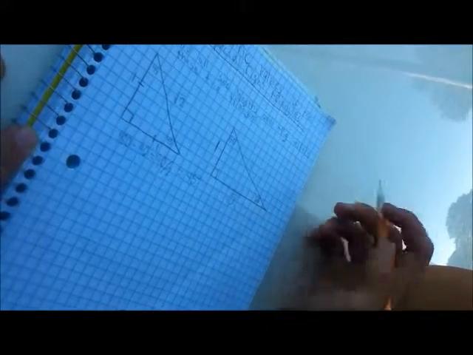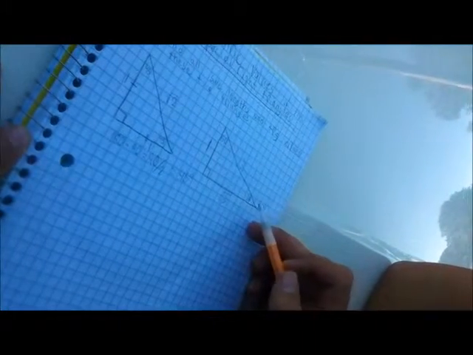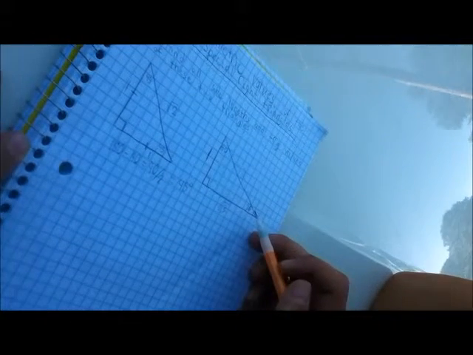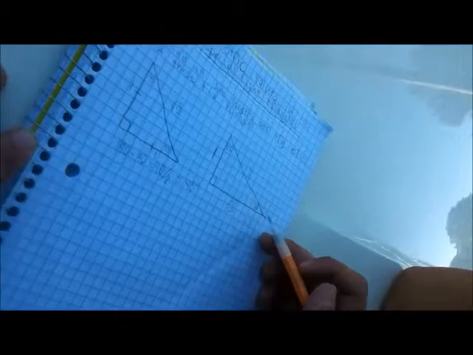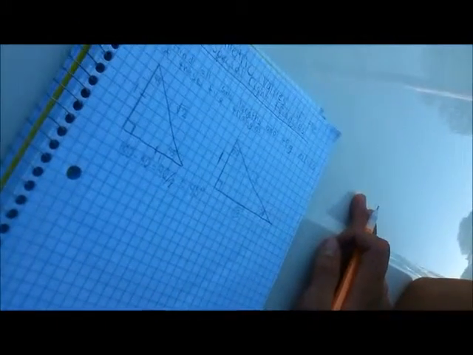An easy way to remember this is that the side adjacent to the hypotenuse with the 30 degree angle always has a side length of square root of 3. So square root of 3 for the 30 degree angle. And the other side is always 1.